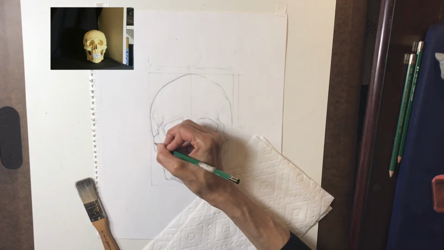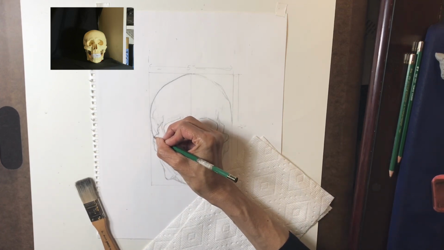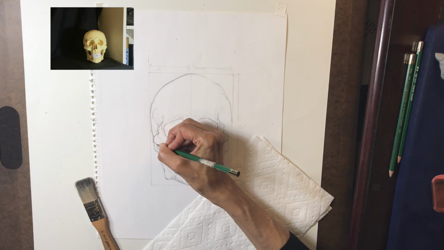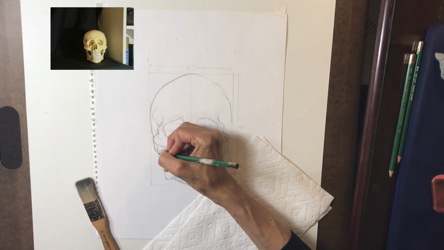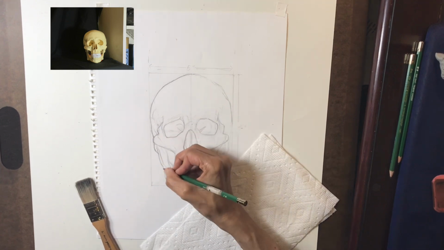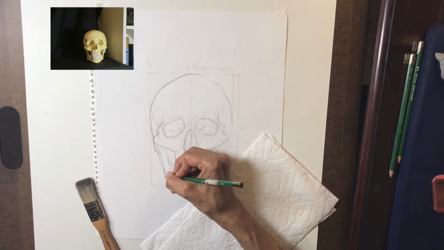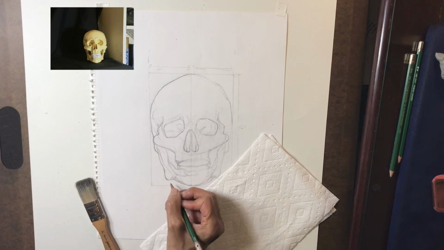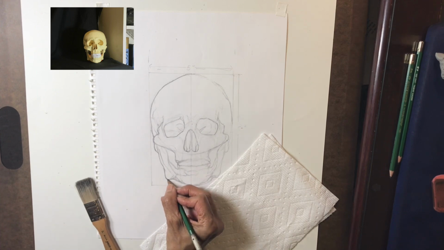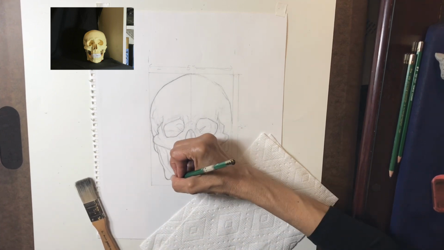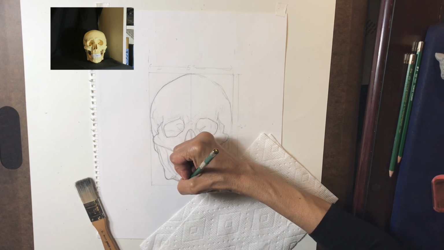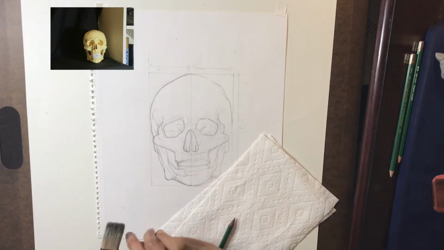Come in through here. Make that one fairly dark in through there. Another dark one in through there. Just describing more of a harder surface. Take that in and clean these lines up.